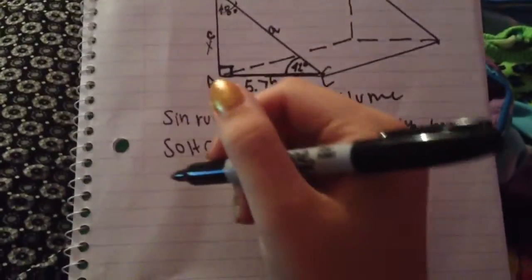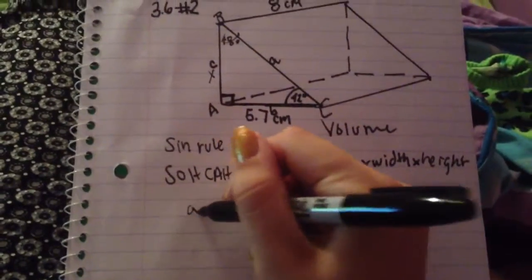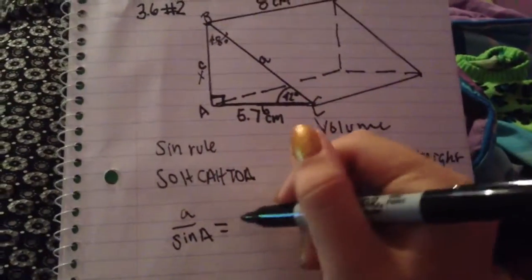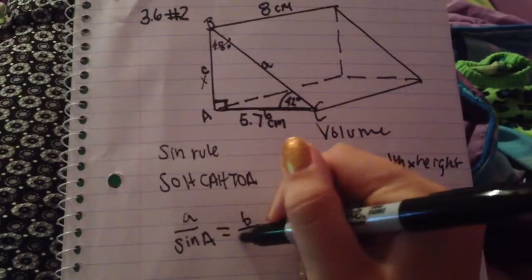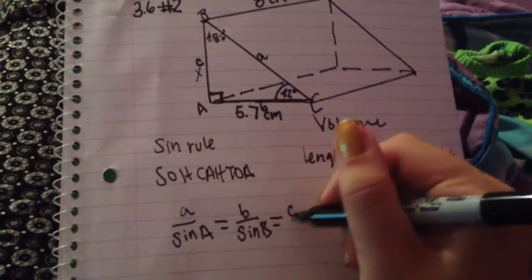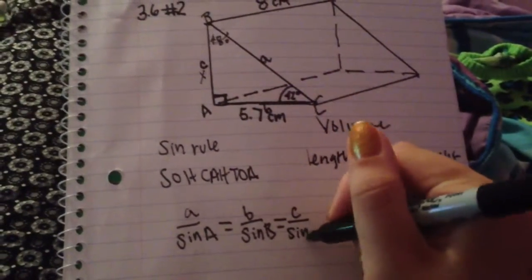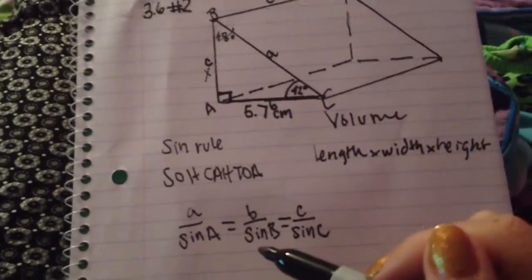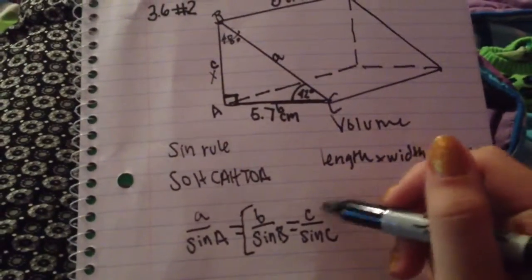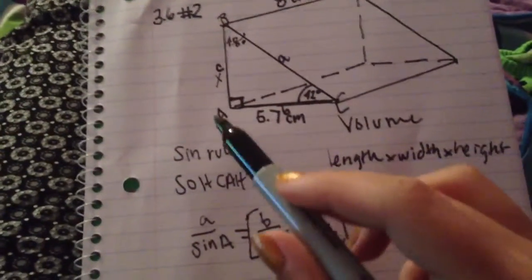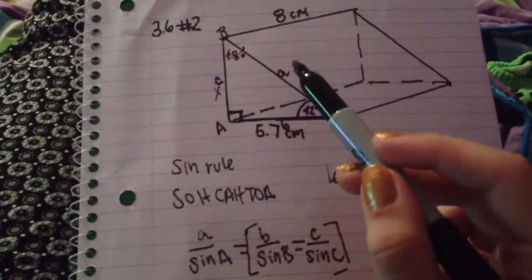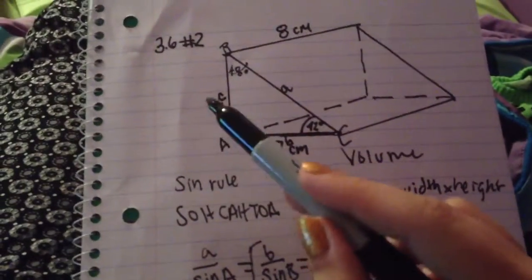So the sine rule says that side A over sine angle A equals side B over sine angle B, which also equals C over sine C. The two parts that I'm going to use are B and C because I don't have side A, and that would open up two variables, and we really only want one variable.